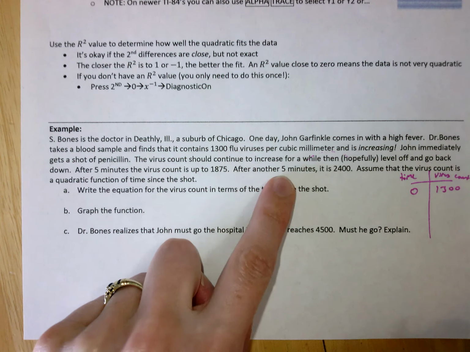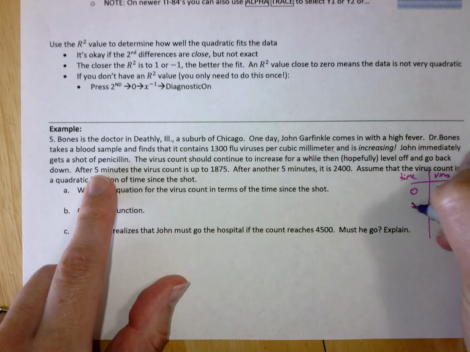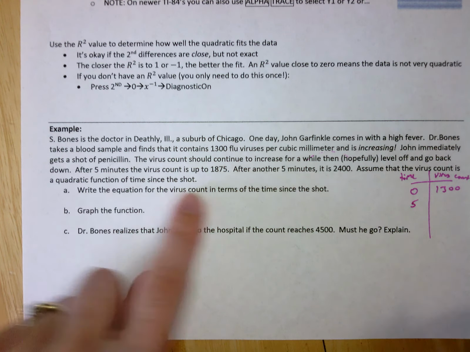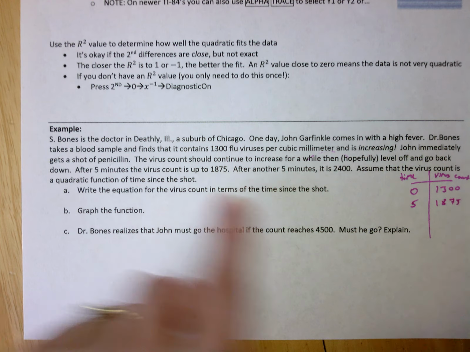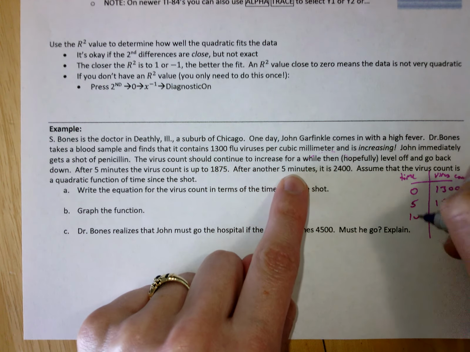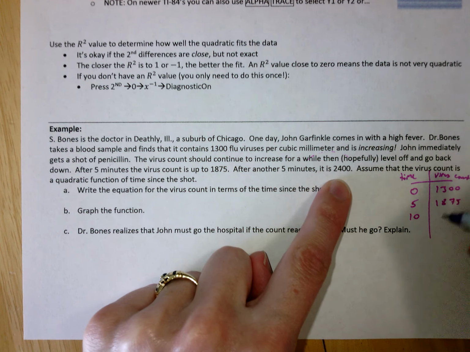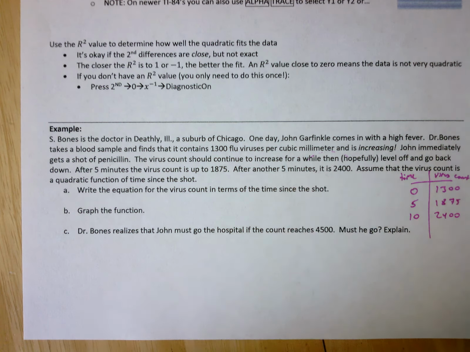Then after 5 minutes, at time 5 minutes, the count is at 1,875. And then after another 5 minutes, so now my time's up to 10 minutes, I'm at 2,400.